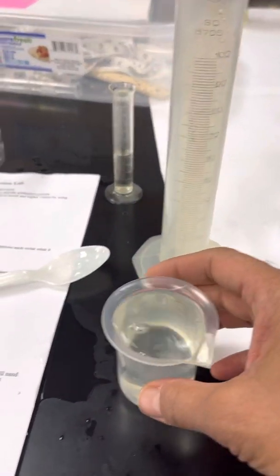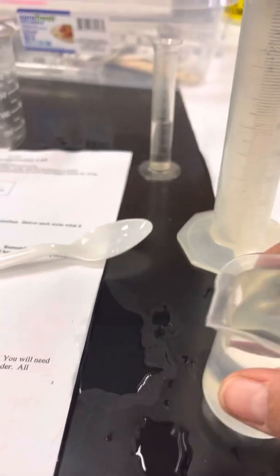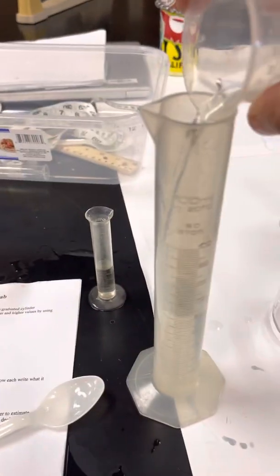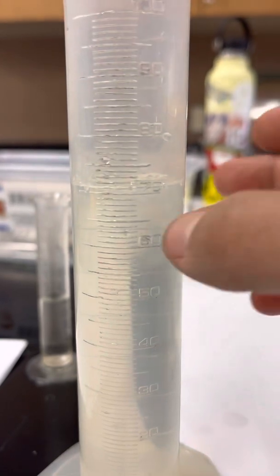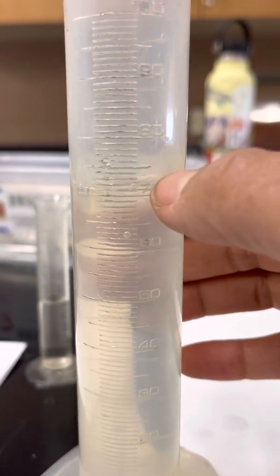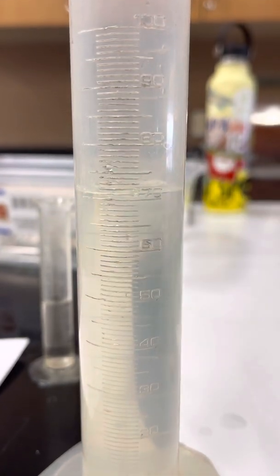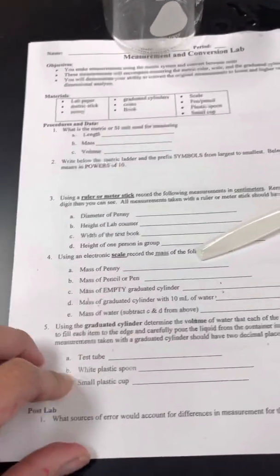Okay, let's see how much it fills. It does say 50, but I went over that, so let's pour it in here. It's probably going to be 60-ish. Okay, so it is 50, 60, 70, about 71.0. Okay, so that's all the data you need for all these sections.